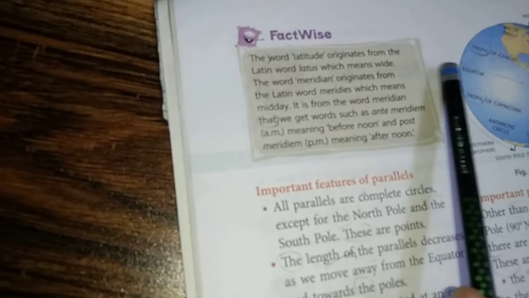So first we will read the fun facts. The word latitude originates from the Latin word latus, which means wide. The word meridian originates from the Latin word meridies, which means midday. It is from the word meridian that we get words such as anti-meridian, AM, meaning before noon, and post-meridian, PM, meaning afternoon. So if your mother or father or siblings ask the time, you reply that it is 3 p.m. or 9 a.m.